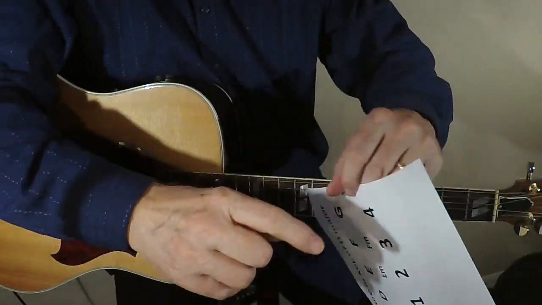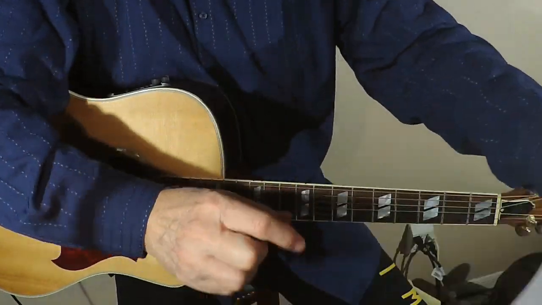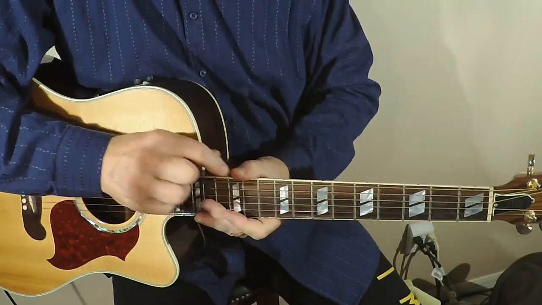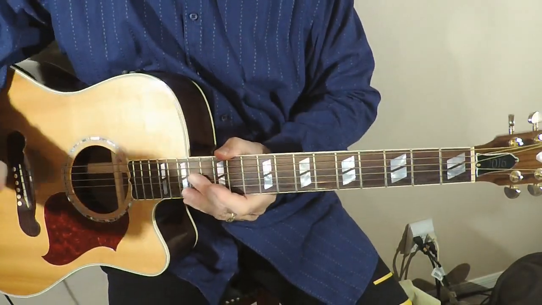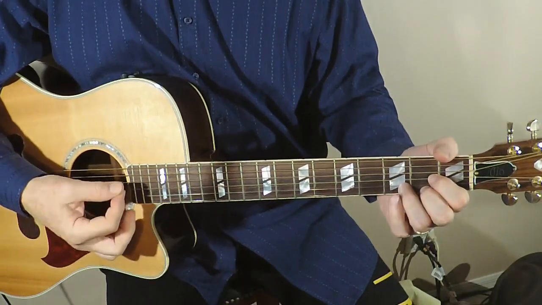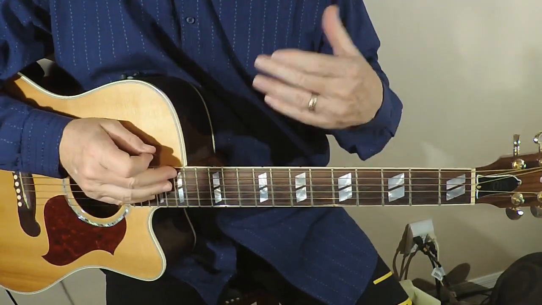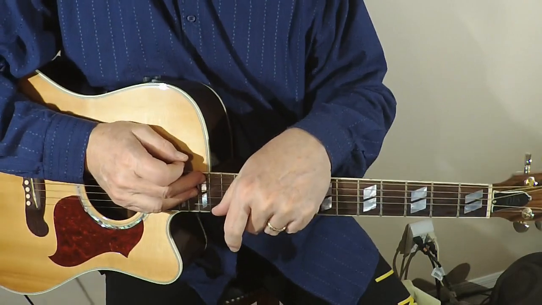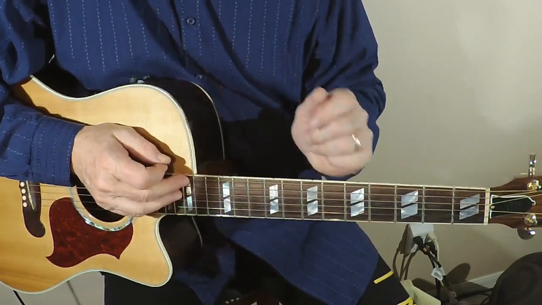Okay, so let's go through these chords and make sure that we know them well and can maybe play through something similar to what I did at the beginning. That was just an example of playing through all the chords so you could hear what they sound like. Okay, so the first chord's D.